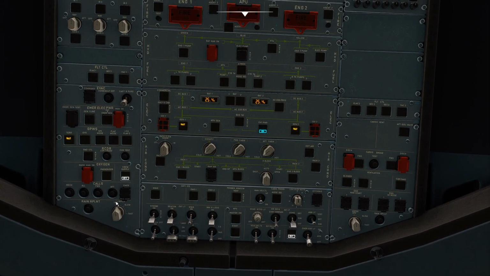Fourth, we can turn on the APU or auxiliary power unit by switching on the APU master switch and APU start button. The APU provides energy for functions other than propulsion, such as electricity. Then we can turn on the crew oxygen supply.